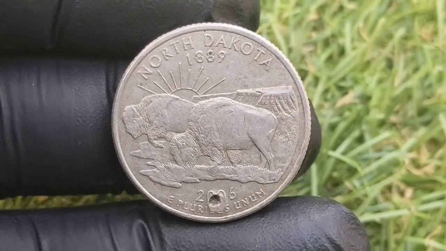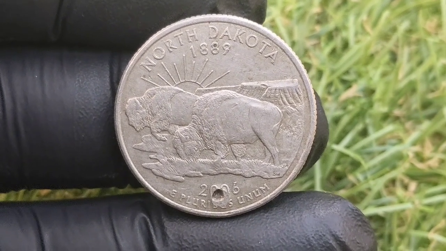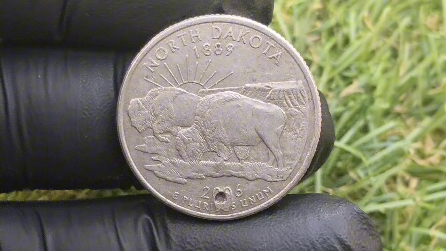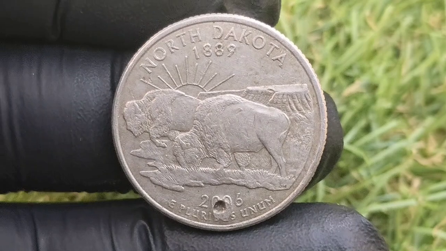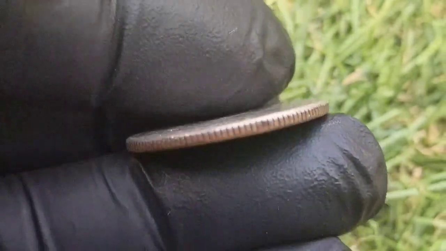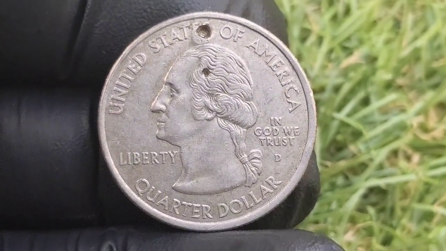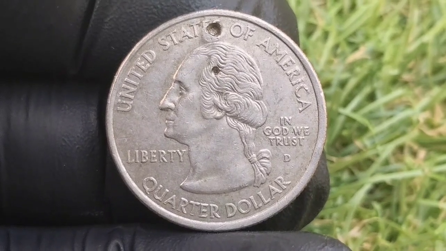Finally, we look at the 2006 North Dakota State Quarter, part of the 2005 series. This quarter features a design that honors the state's agricultural heritage and natural beauty. The 2006 North Dakota State Quarter depicts an image of an American bison standing majestically on the plains. The bison is a symbol of the state's wildlife and natural environment.